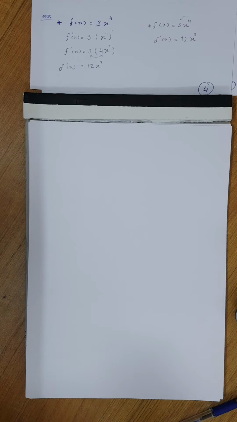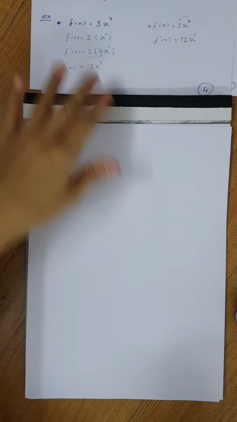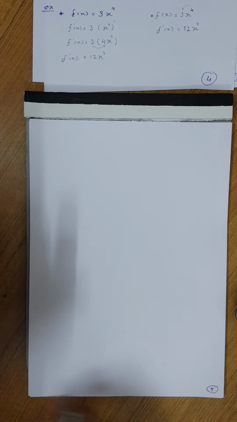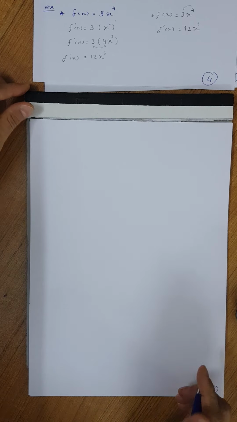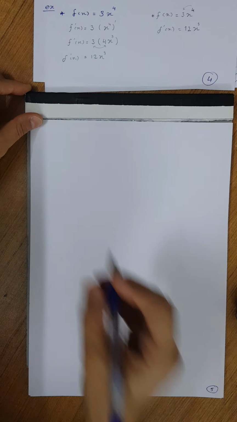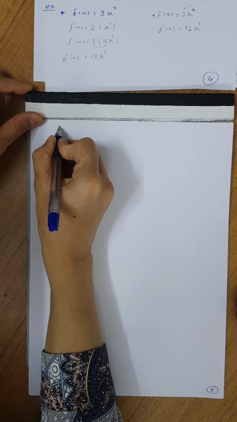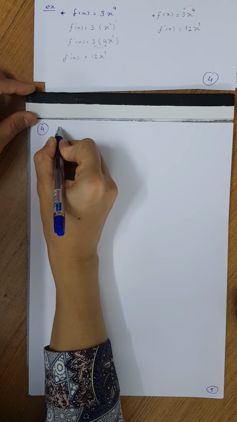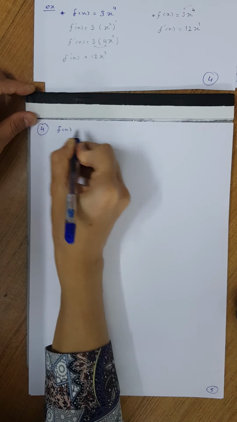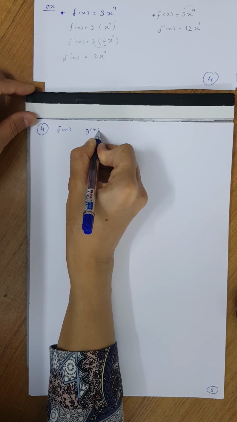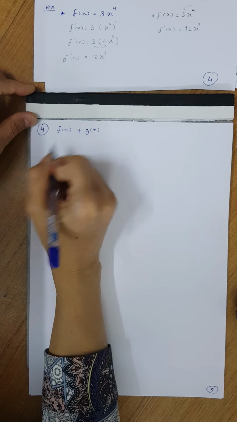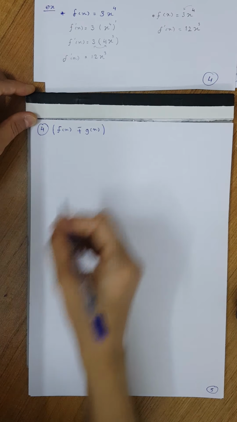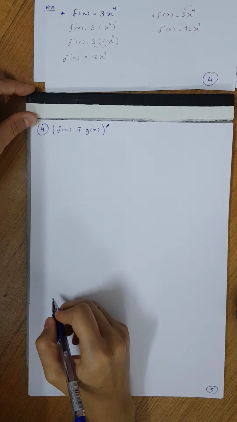Next, we have the derivative of sum rule. What is the derivative of sum rule? It is when we have two functions added together. So if we have f of x, that was the fourth rule, okay? If you have a function f of x and a function g of x, and they are summed or subtracted from each other, how do we take the derivative of this one?